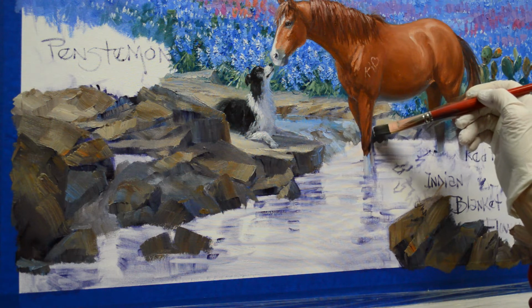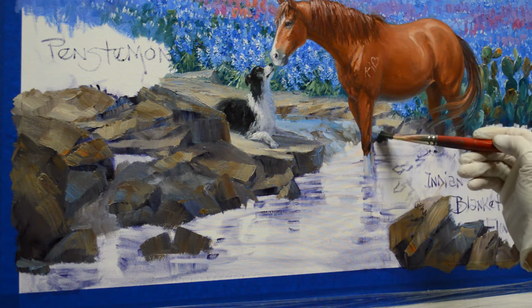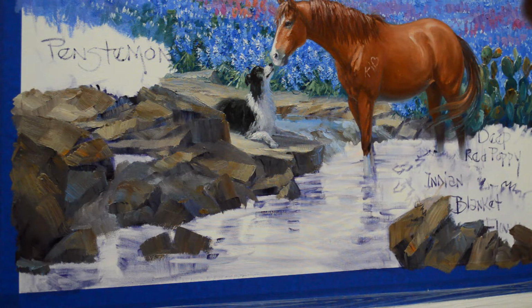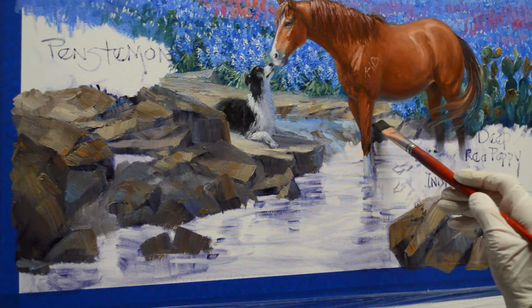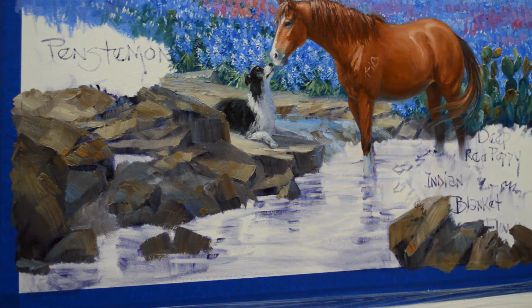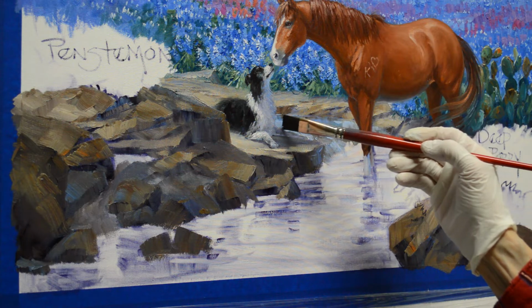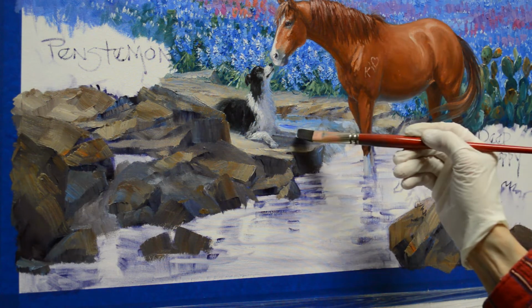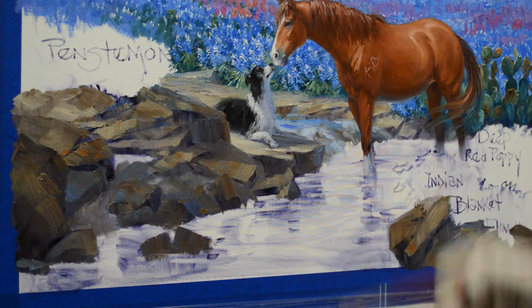Water comes here, comes over. And that just gives a little feeling of depth in here behind Royal's legs. And by having that light coming in behind him, that helps give the feeling of depth in the painting. Just like here, behind Trucker. Get a little bit of that light coming in, hitting the water back there.